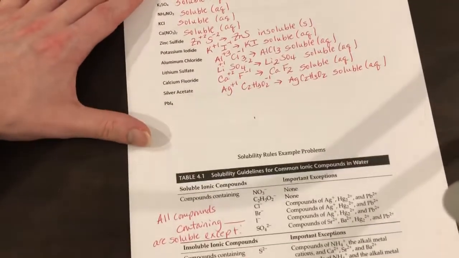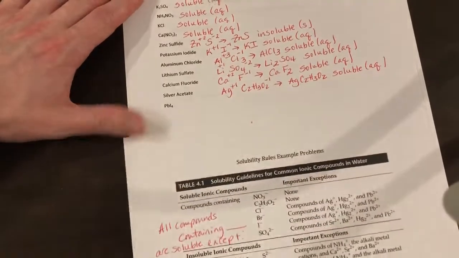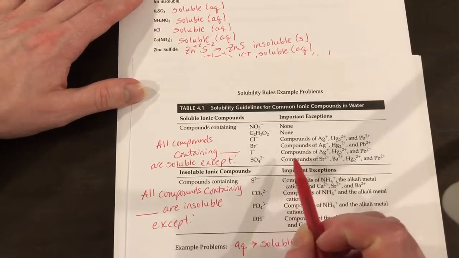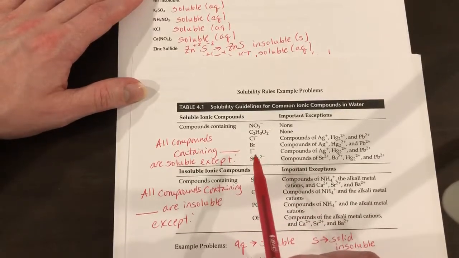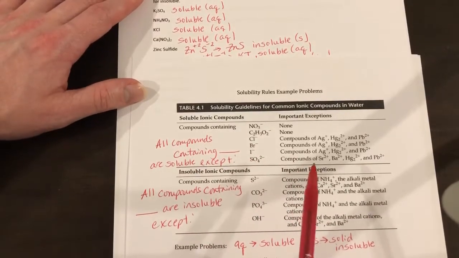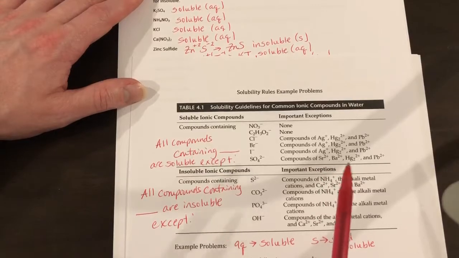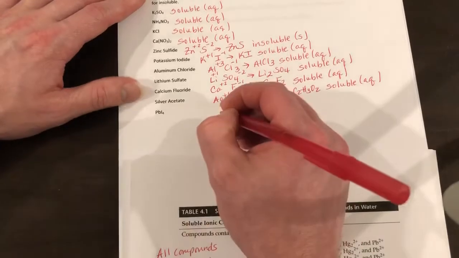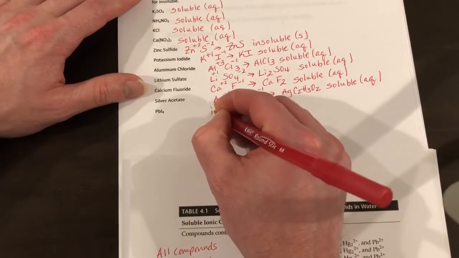Okay, and PbI4. Okay, so it's lead-4 iodide. So your rules for iodide. All compounds containing iodide are soluble except for compounds of silver, mercury, lead. So this falls into one of those exceptions, so this is insoluble.